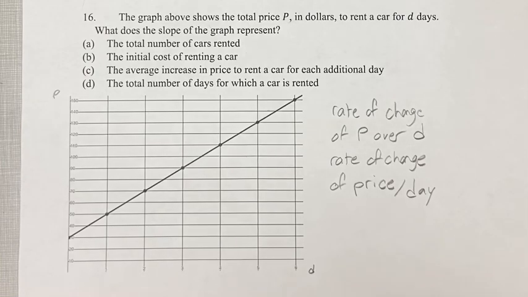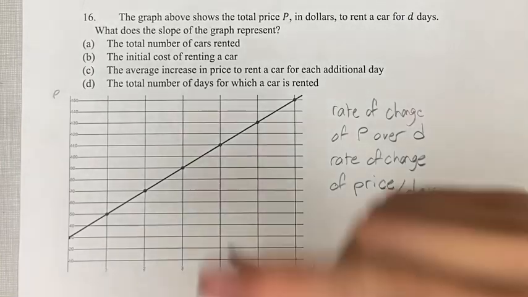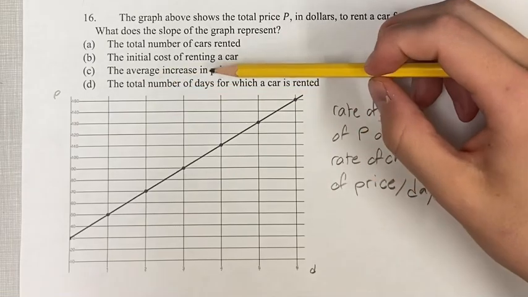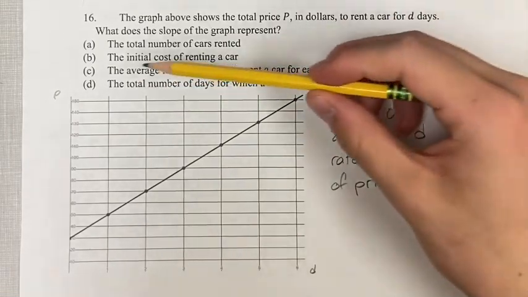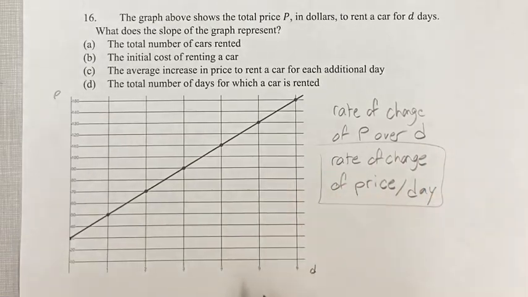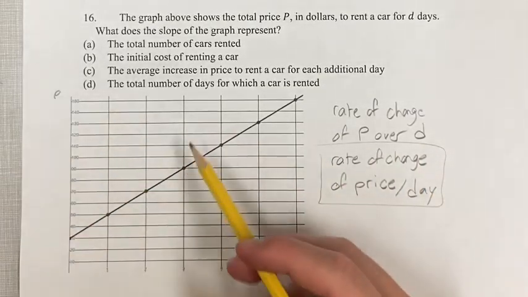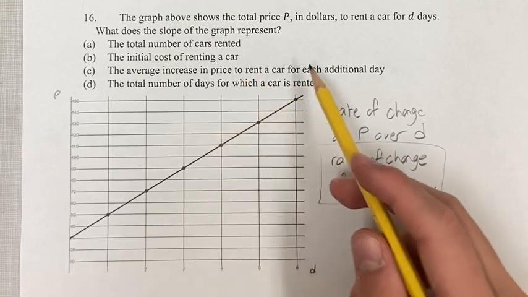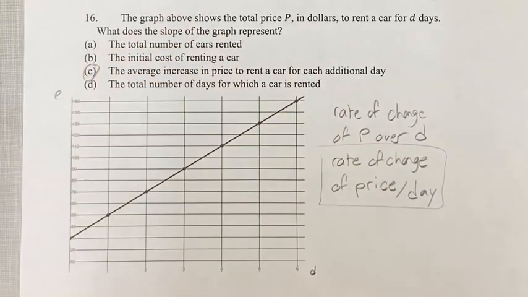So if we look at our answers, we have the total number of cars rented, the initial cost of renting a car, the average increase in price to rent a car for each additional day, and the total number of days for which a car is rented. Which of these sounds closest to the rate of change of price per day? C, the average increase in price to rent a car for each additional day. C is going to be your final answer.